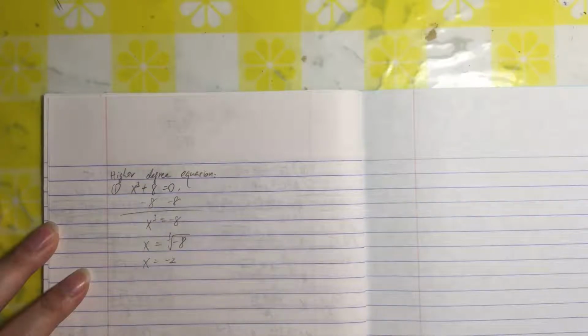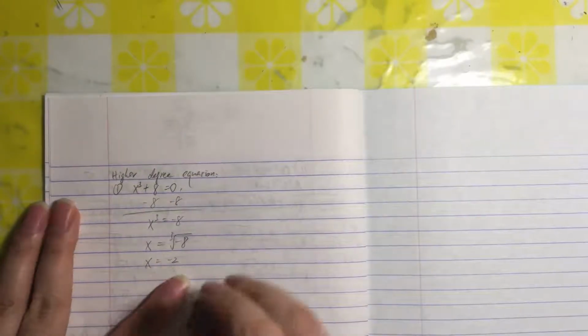How can we find all 3 solutions? Here we only found 1 solution, and that's a real solution. How can we find all 3 solutions over complex numbers? In order to find all 3 solutions over complex numbers, we try to solve this equation by factoring. How can we factor the left side of the equation?